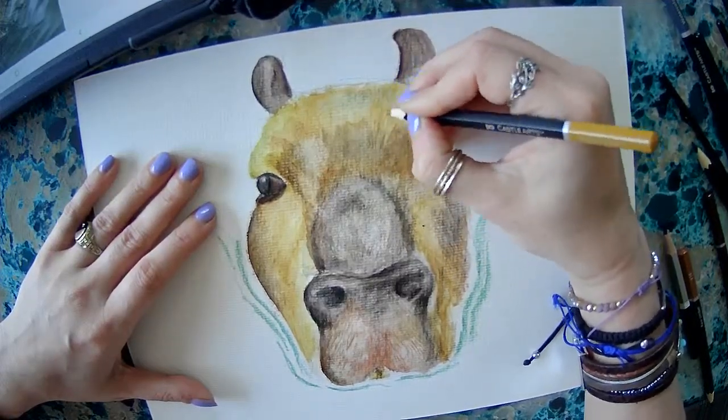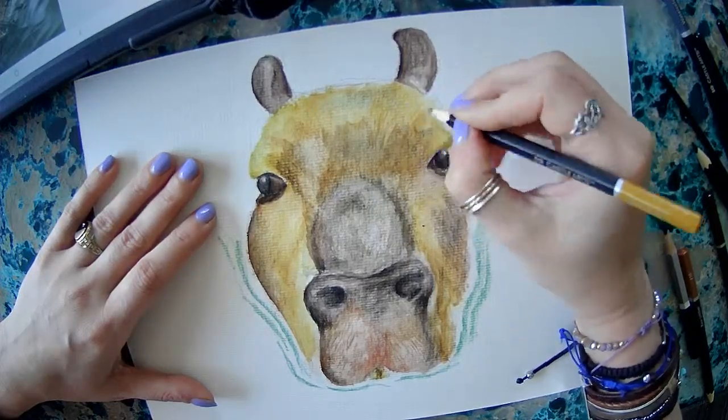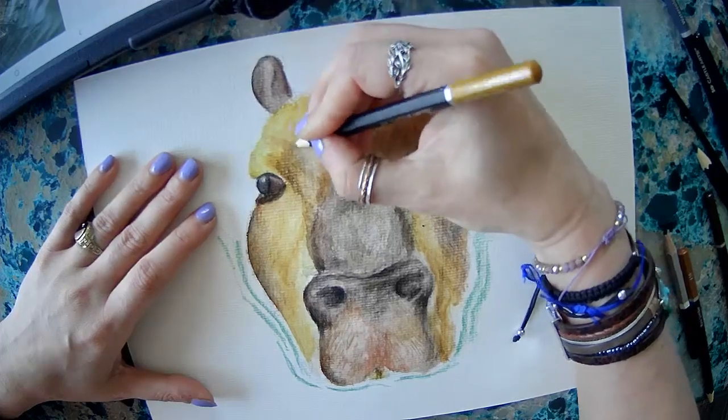Right, let's get this texture down. The favourite one that looks the best is my crocodile. Favourite one to draw.